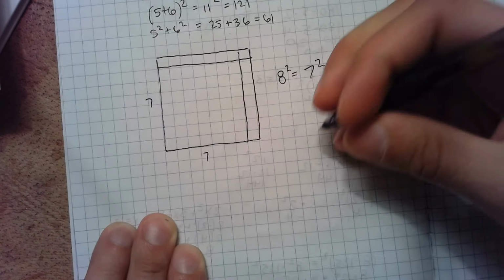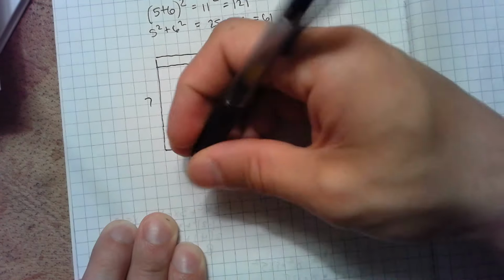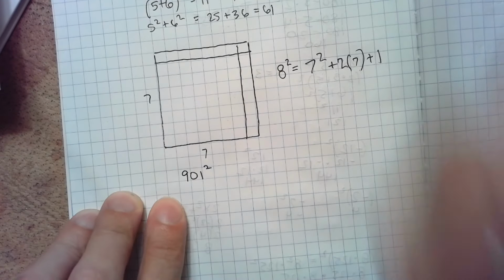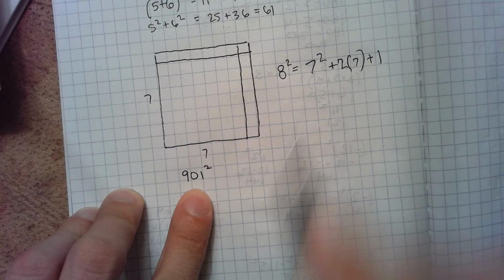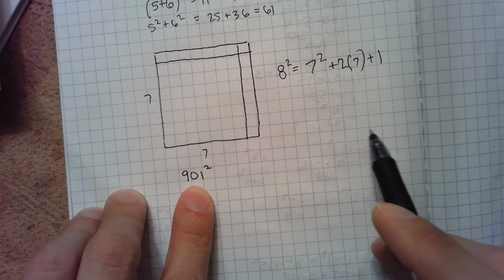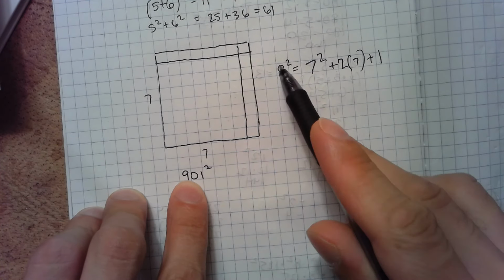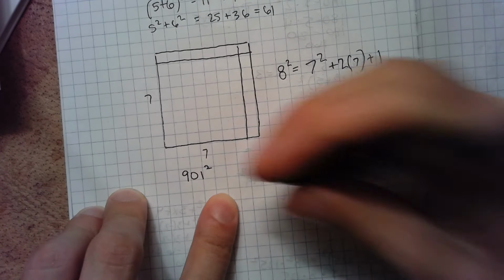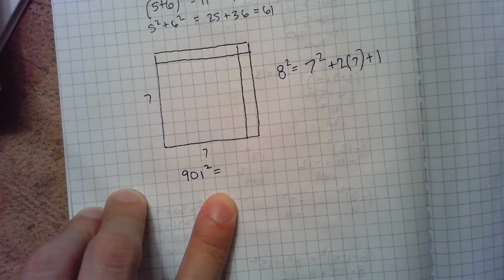So using the same thought, if we have 901 squared, we could use the same formula. So think about what that might be, taking this idea and trying to turn it into a giant grid. Don't draw it out, please. Try it out.